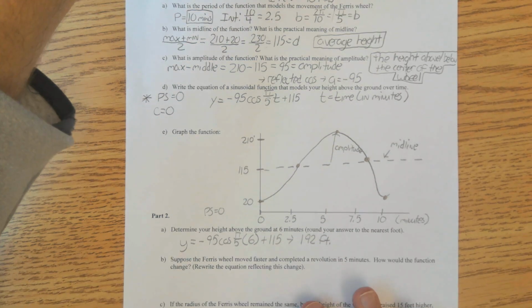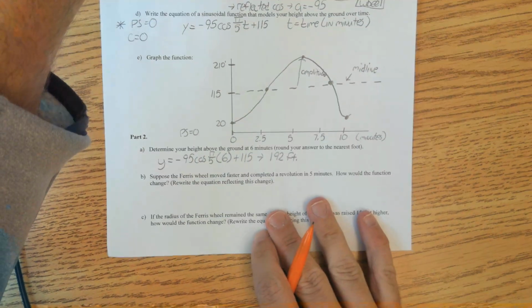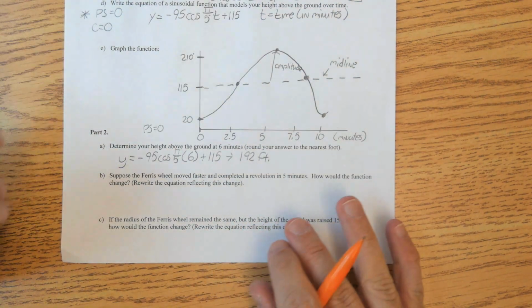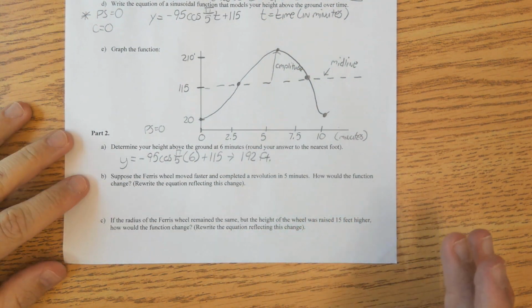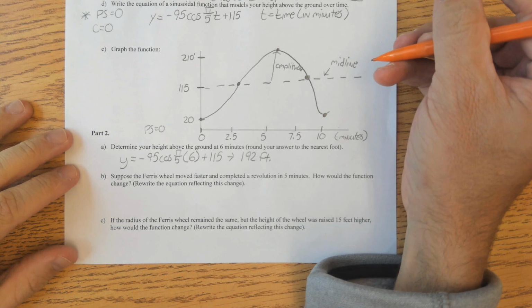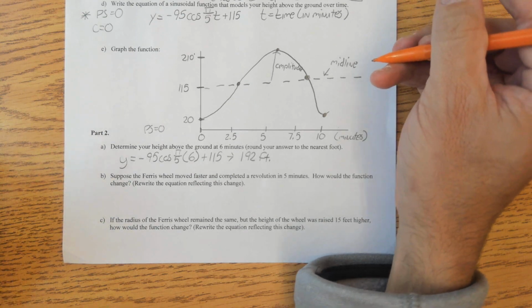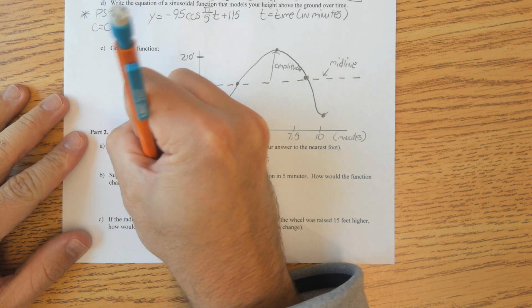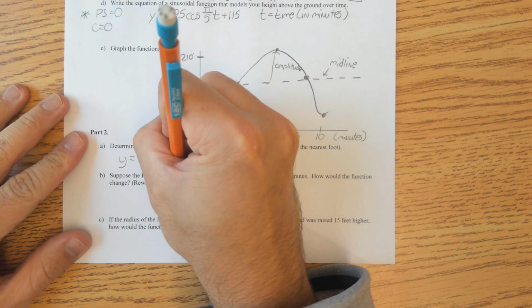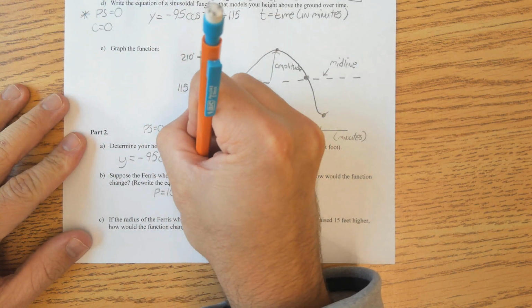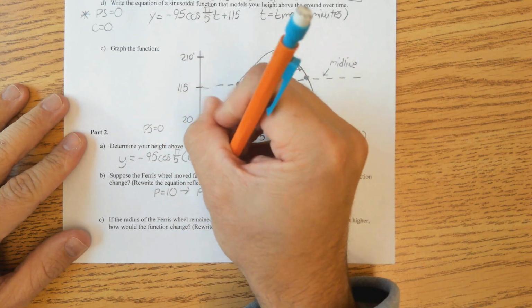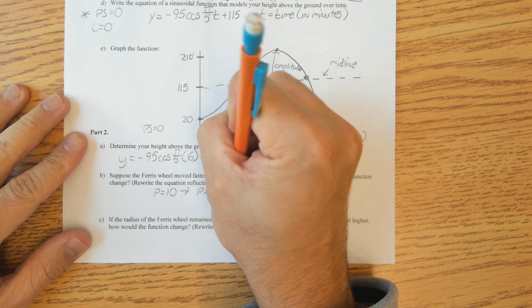All right, let's look at B now. We've got our graph in front of us and our equation here. For B, suppose the Ferris wheel moved faster and completed a revolution in 5 minutes. So instead of 1 revolution in 10 minutes, originally our P equals 10, and now it's going to be P equals 5, because we're changing that to 5 minutes. So our period's changing.